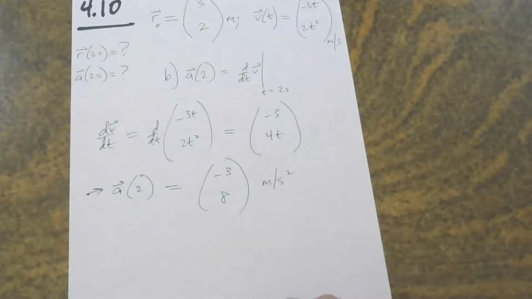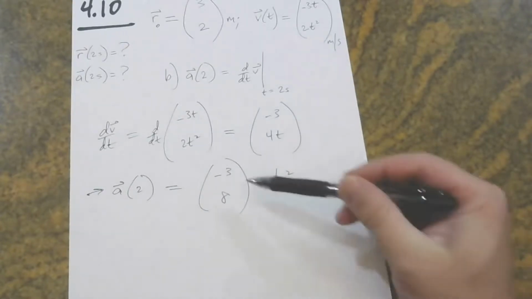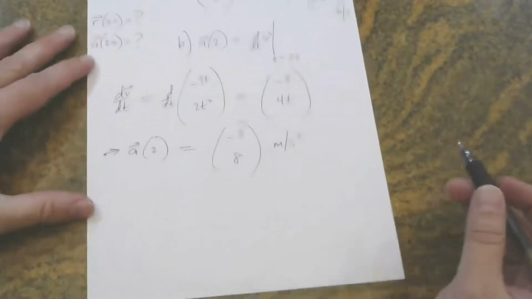That part was easy. Now, am I missing anything? They just want the acceleration vector. They don't say find the magnitude, which we could do with the Pythagorean theorem. They don't say find the direction, so we're done there.